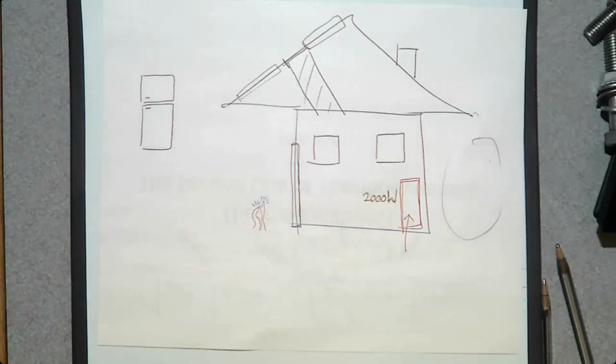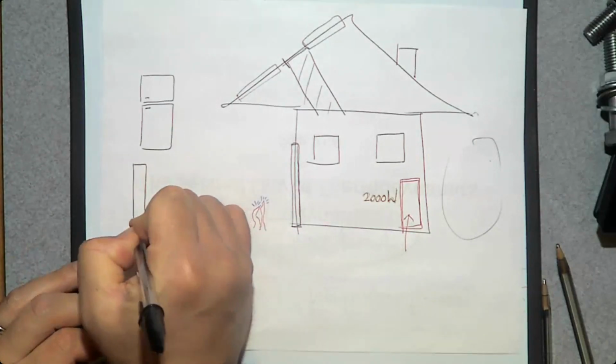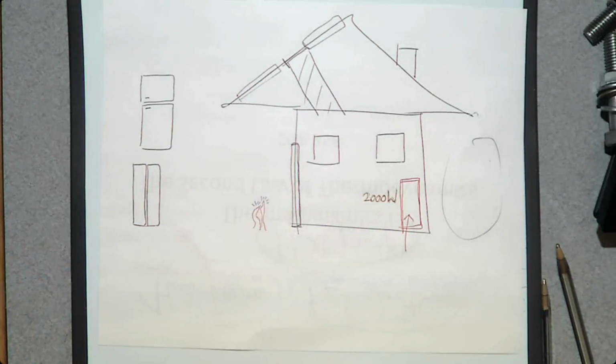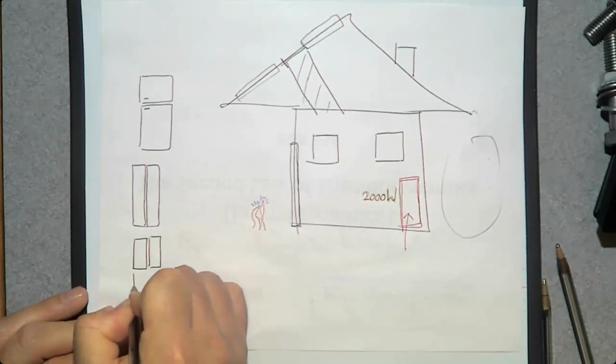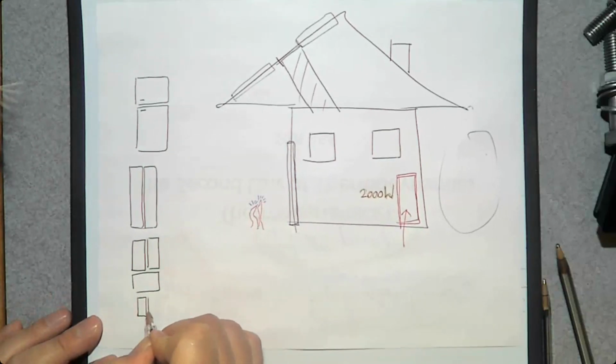You don't like it? Okay. A French door. Better? Really? No. 3-door is better. No, the best one is 4 doors.